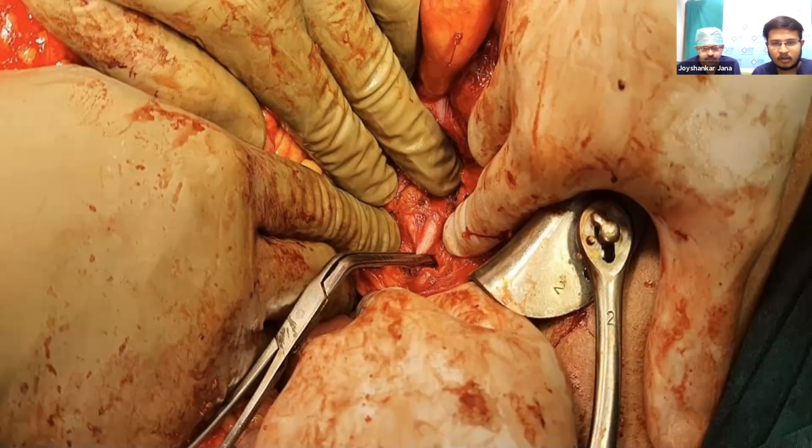Compared to all these methods, aortic cross clamping gives excellent results. And that is also published and accepted by all the journals. So nowadays, aortic cross clamping is the best procedure to control the blood loss.